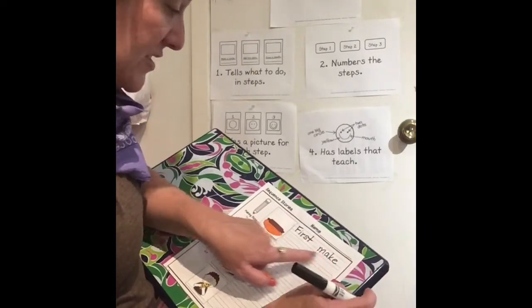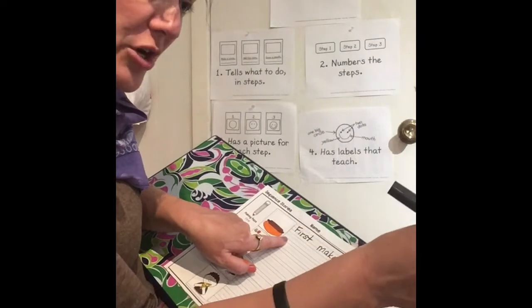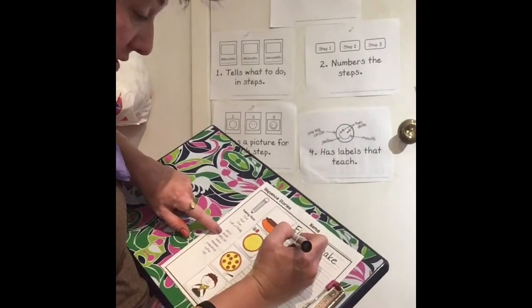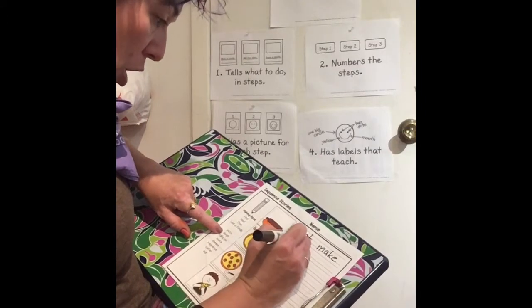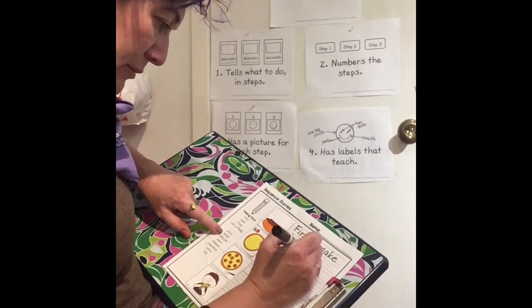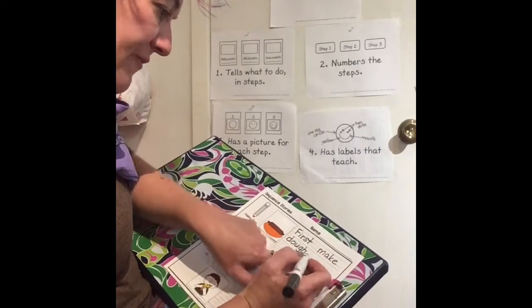And I'm running out of space. I'm going to go to the next line, and I know the word dough is over there because I've already sounded it out. And it's actually right here on my list, so I can look at it. Oh, it even has some dangle letters. I'm going to make sure I really make them dangle. Okay, first make dough.